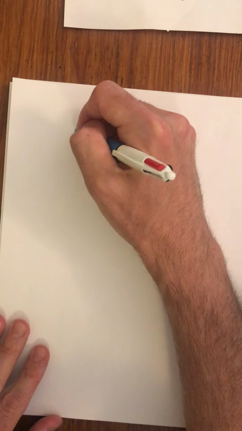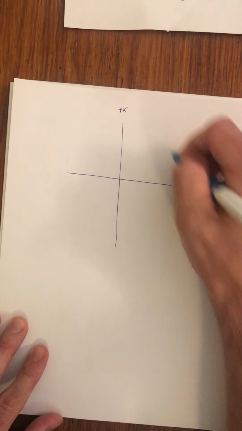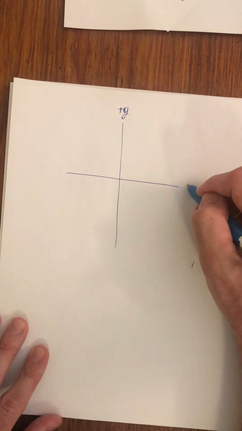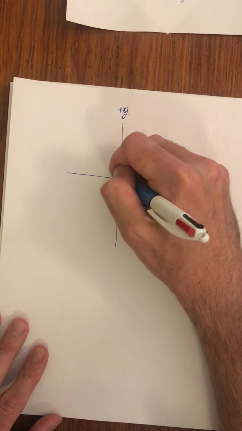Yes we shall. We're going to use our same charges, but we're going to put them in a different orientation now. I'm going to keep my axes positive x, positive y. I'm going to keep charge 1 where it was, at the origin.